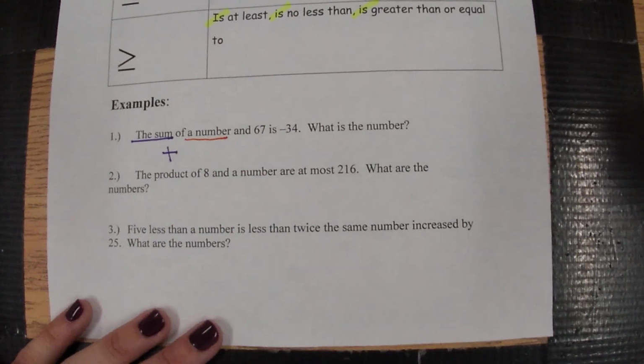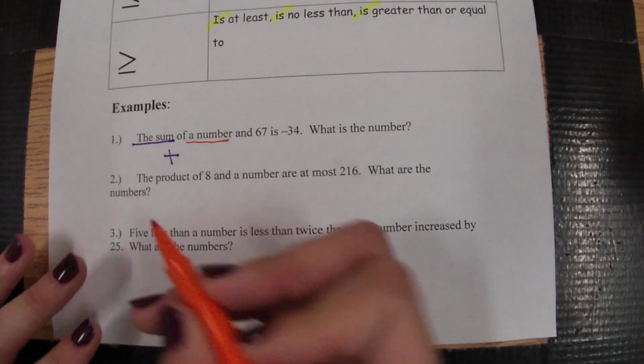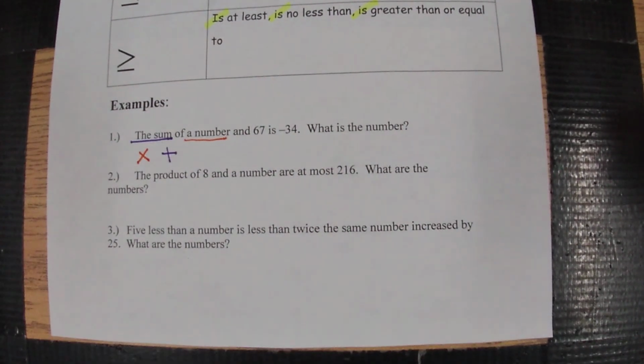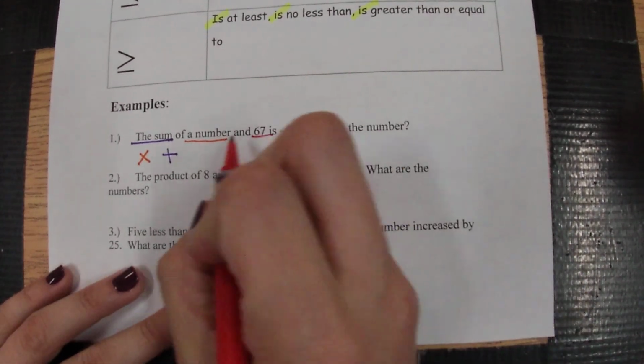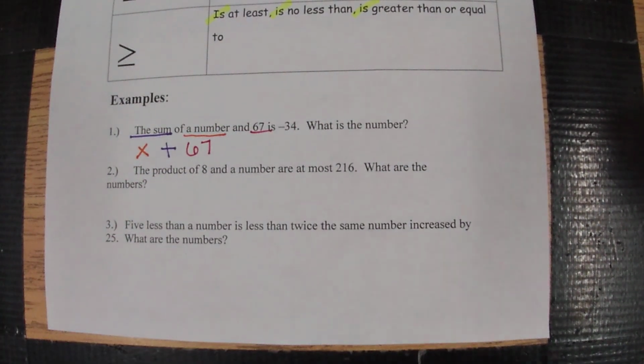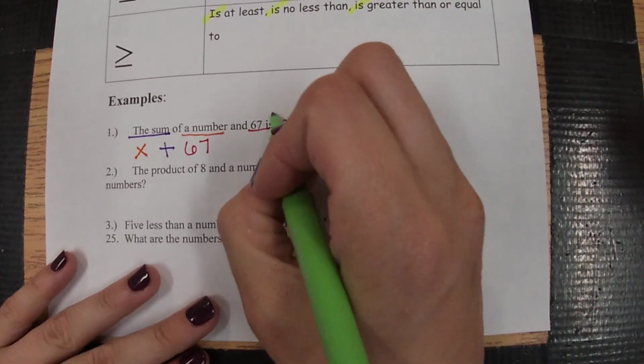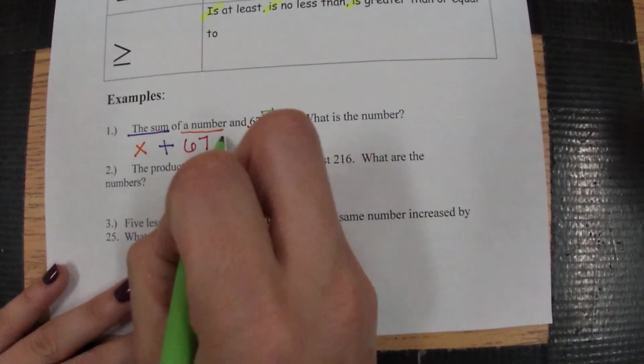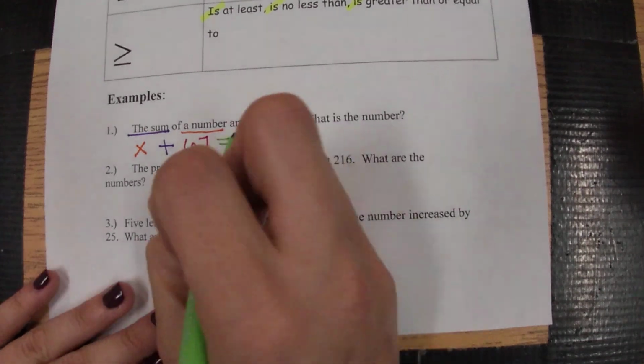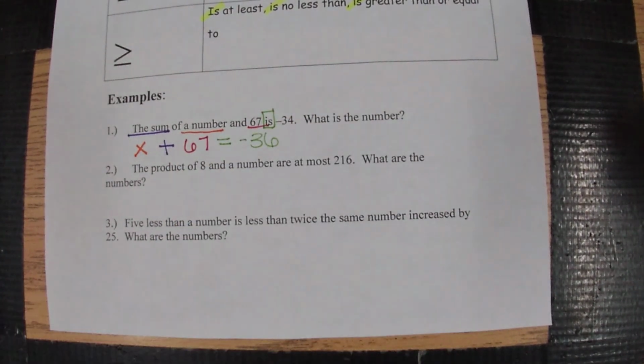"Of a number." A number told us to use a variable, so I'm going to pick x. And 67, well, that's pretty straightforward, right? 67 isn't followed by any descriptor, so that's just an equal sign. Negative 34. Now, when we read the words afterwards that say, what is the number? That's just asking us to solve. So this says, hey, take this and solve it.